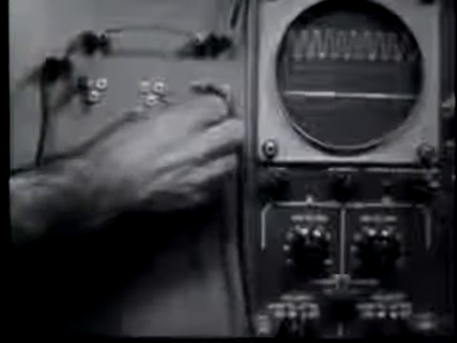All right, let's plug in the components now. First, I'll put in the inductor. Remember now, we're going to make a parallel tank circuit. So we'll put the inductor in here, just like that. Now, there's the inductor. In parallel with that, we'll hook the capacitor, just like that. Now, there's our parallel tank circuit.